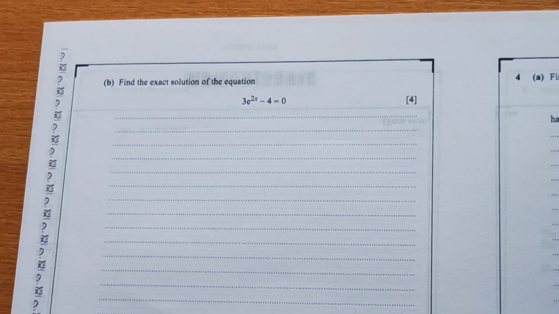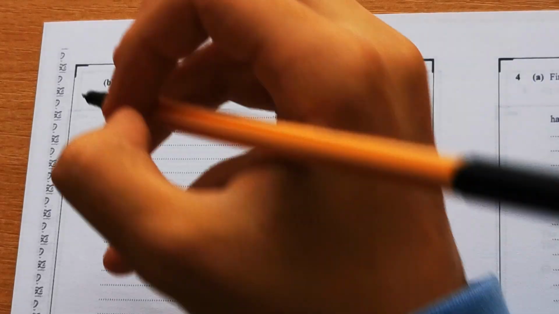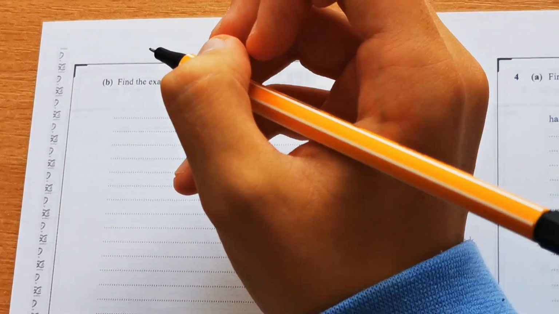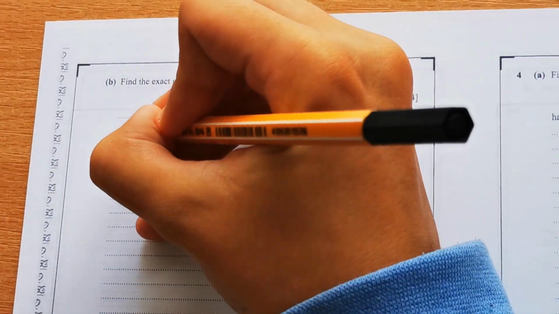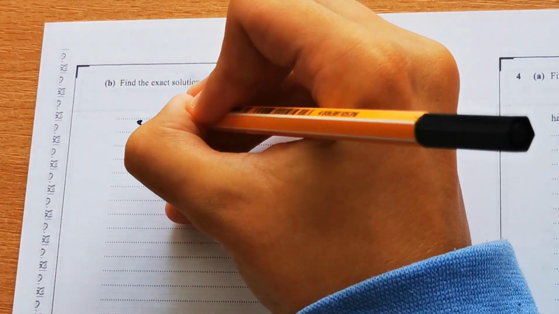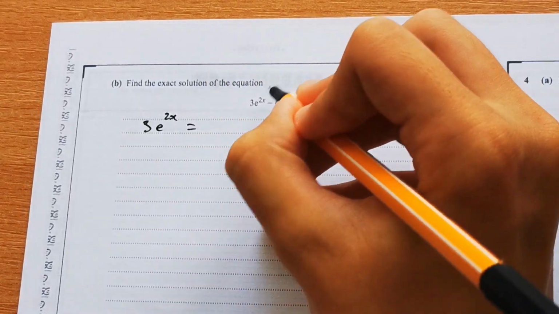Find the exact solution of the equation. Now, if you have an e to the power, you should be thinking, right, this is going to be a bit different. We can't just use normal logs, we've got to use ln, the natural log, because you have your x in the power. Step 1, let's rearrange this so we've got something on both sides. 3e to the 2x equals minus 4, bring it over.